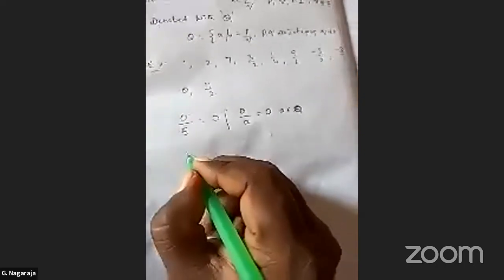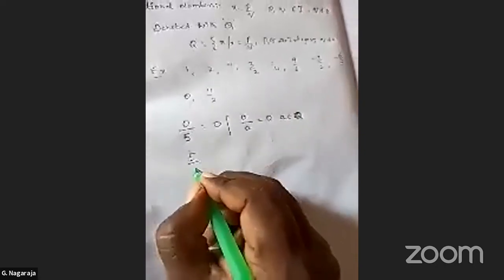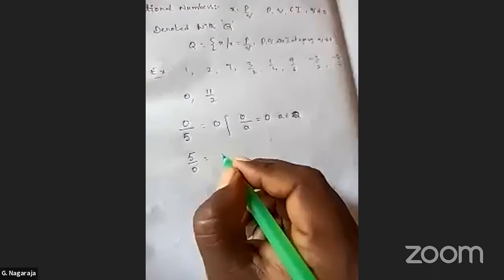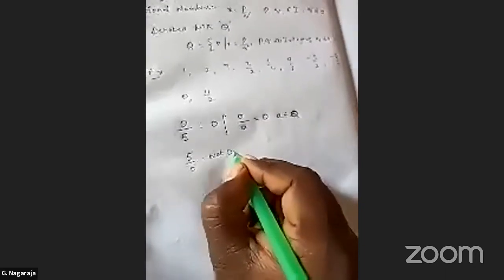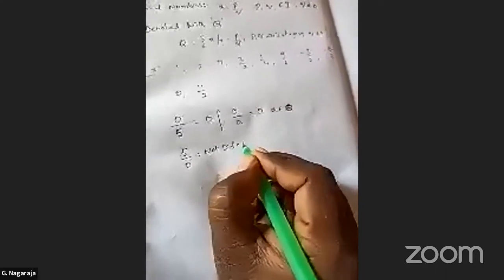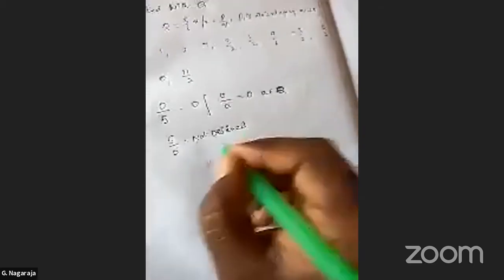Again, anything by 0 is not defined. So a by 0 is also not defined. That is infinity, not defined or infinity.